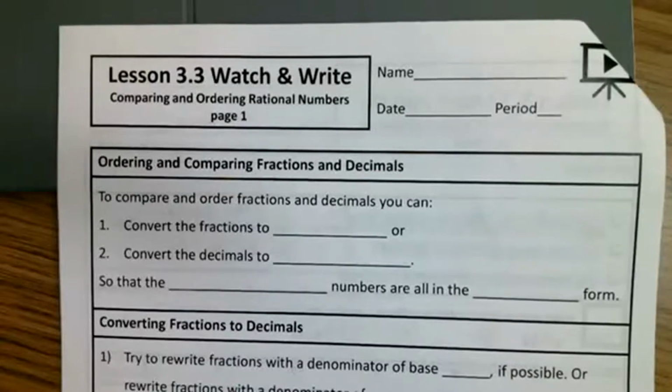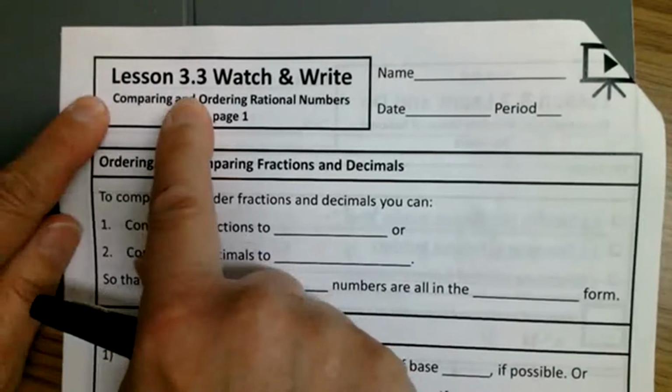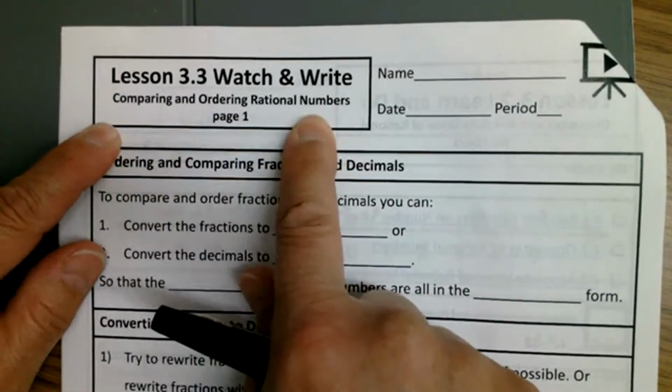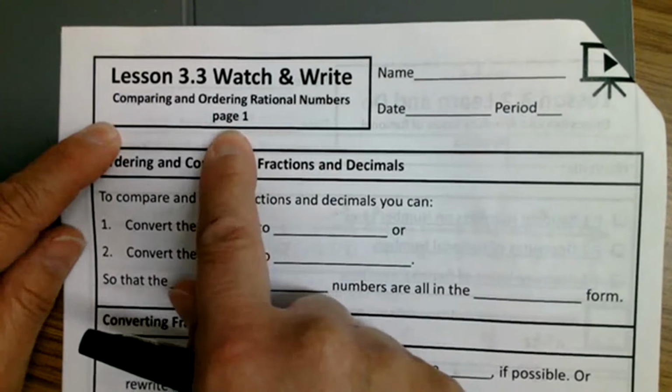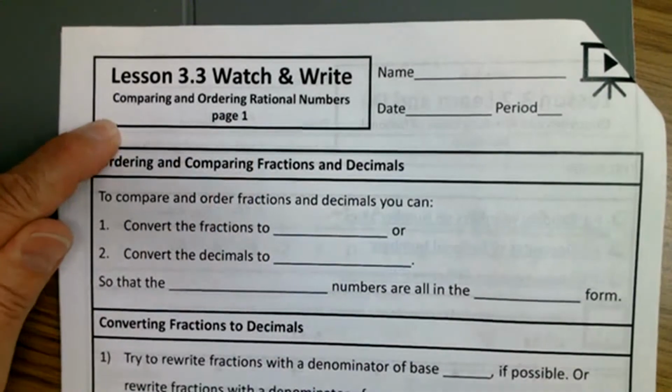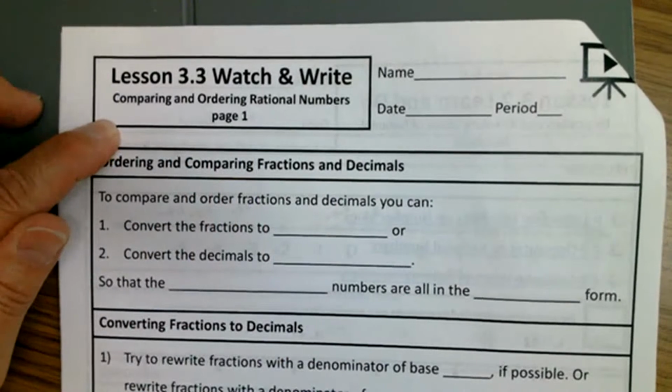Okay, this lesson is lesson 3.3. The lesson is on comparing and ordering rational numbers. And notice it says page 1 because there is also a page 2. So we have 2 pages of notes today. We are going to be comparing and ordering rational numbers.